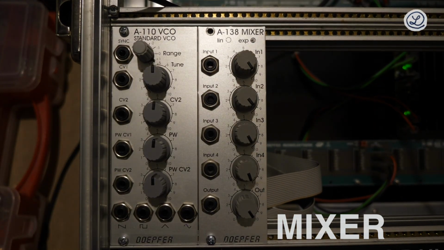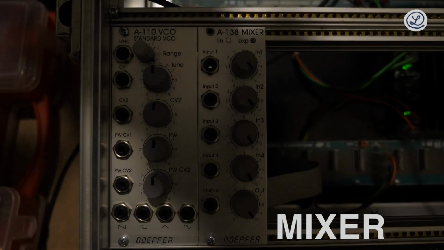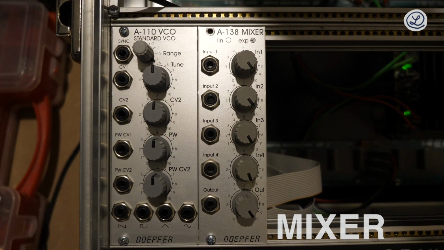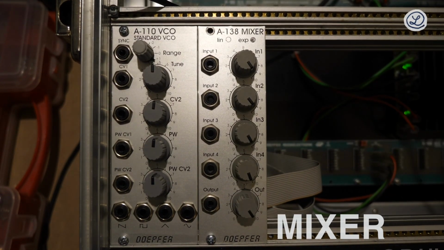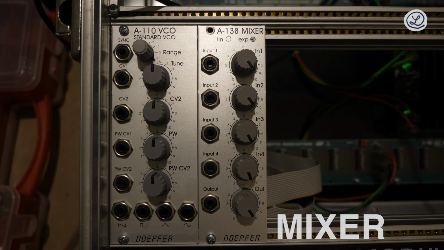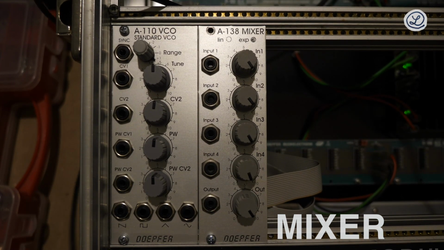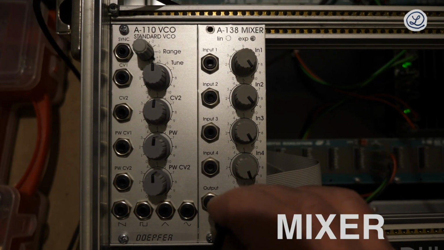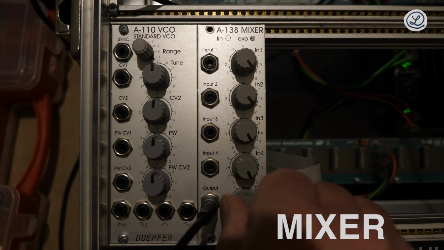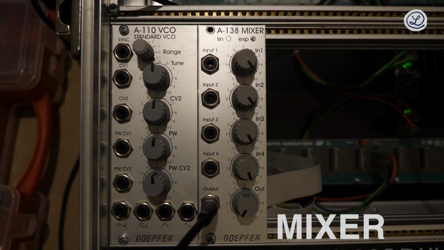What do we do with a mixer? We can mix two or more waveforms and then go finally into the mixing console. So we have our output here. I will crank that down.